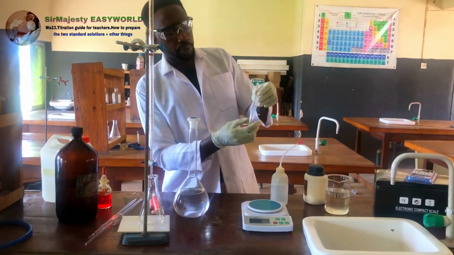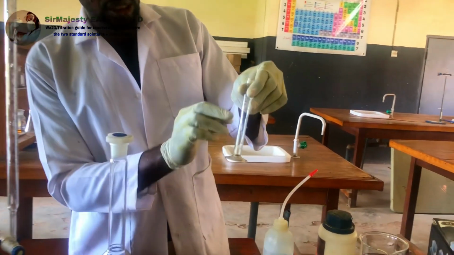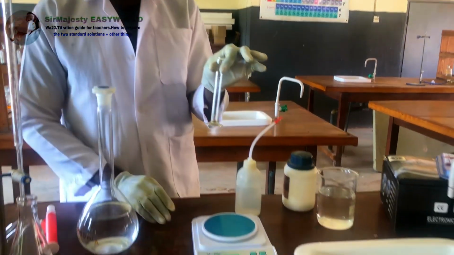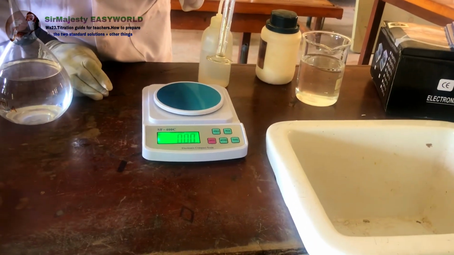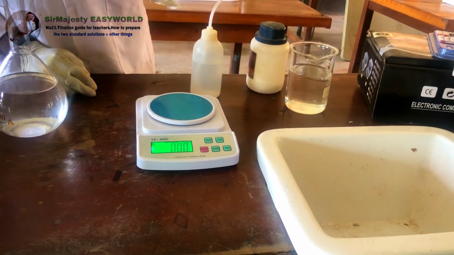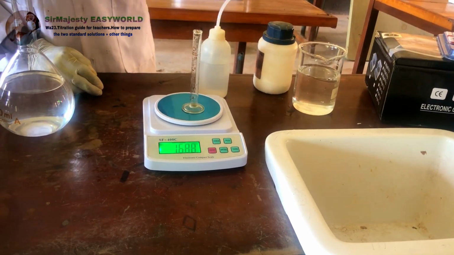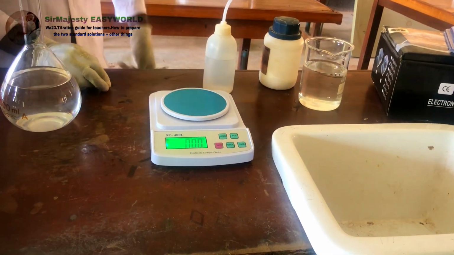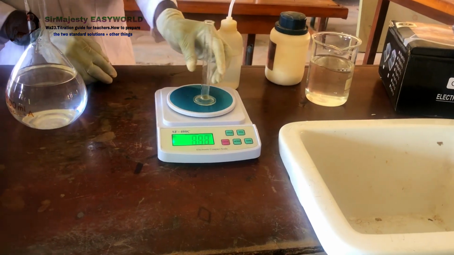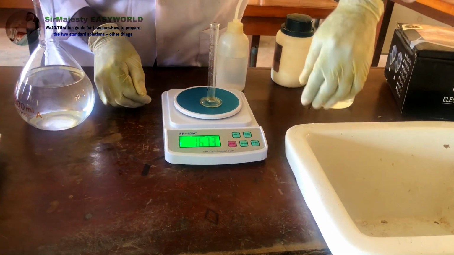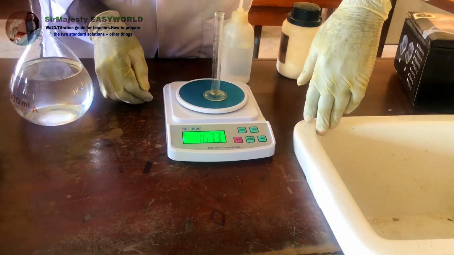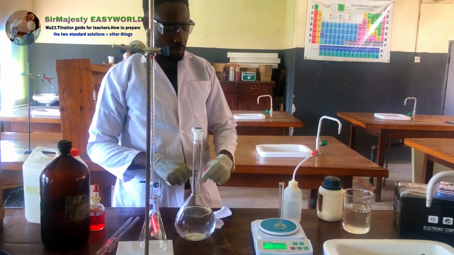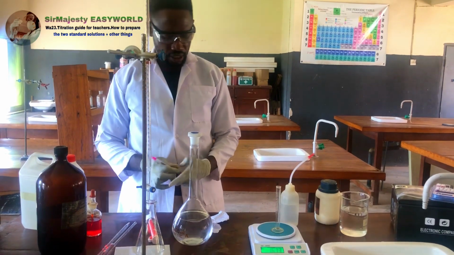So you have to put a known volume of this and measure. First, I need to know the mass of this particular cylinder, which is what I'll do now. Let me know the mass of this cylinder alone. Let me try to dry it very well, but the water there is insignificant. Okay, from here it reads 16.73. That's the mass of the cylinder alone. I've taken record of it.